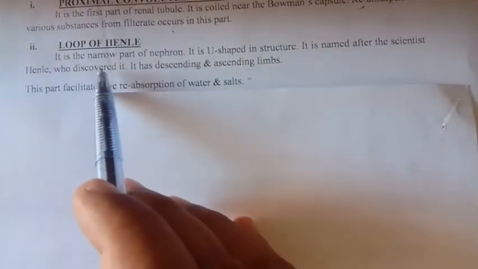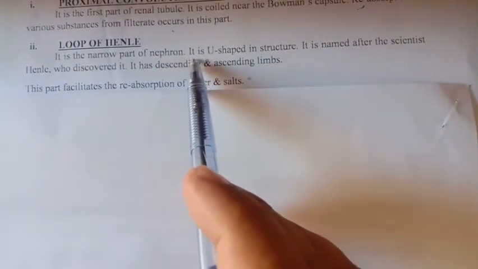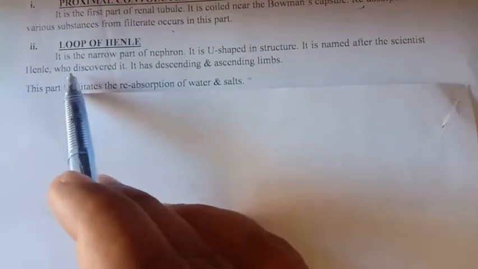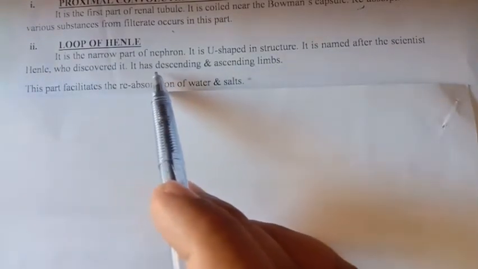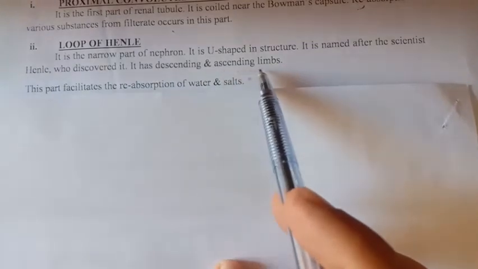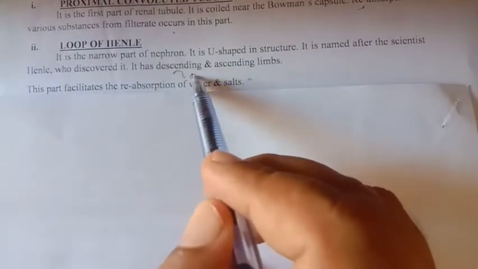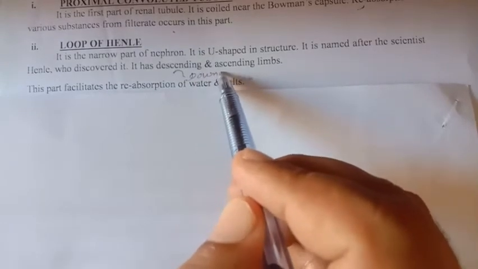The loop of Henle is the narrow part of the nephron. It is U-shaped in structure. It is named after the scientist Henle, who discovered it. It has a descending and an ascending limb. Descending means downward.